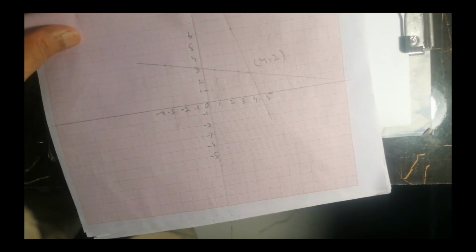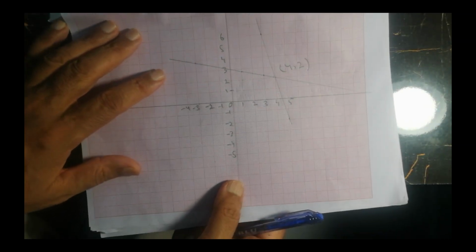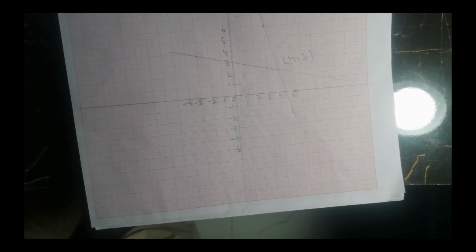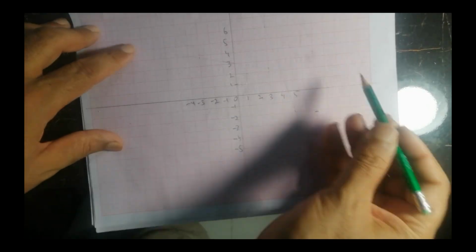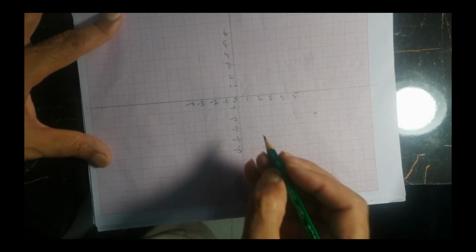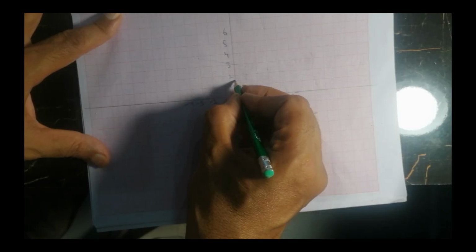So we take the same graph. We are using the same graph. Actually, it was used somewhere else, so I rubbed the lines. So for the first line, 0, 1.5, this is 0 and 1.5, in the middle.